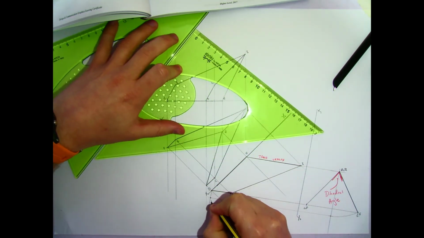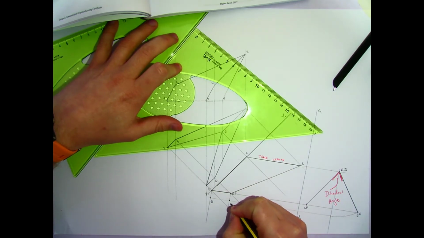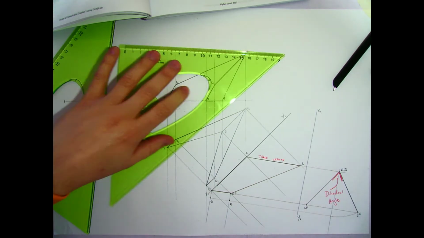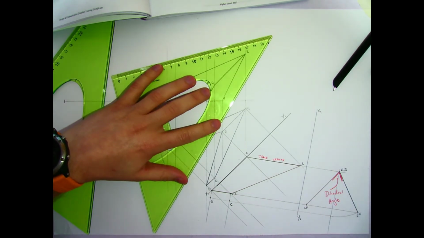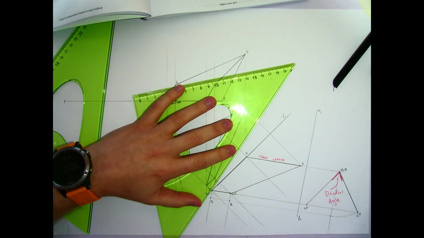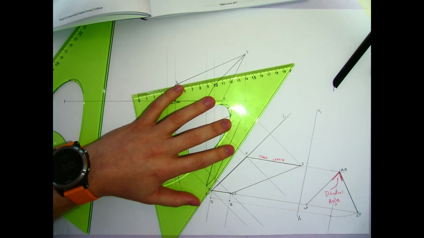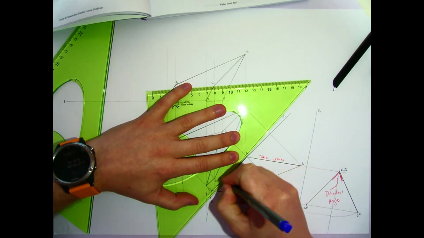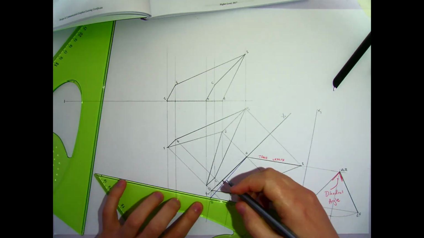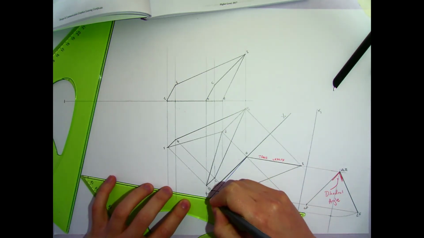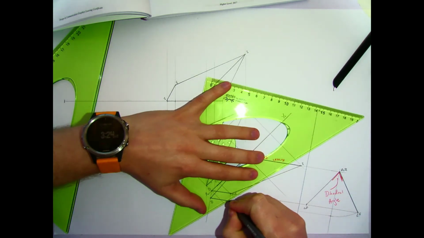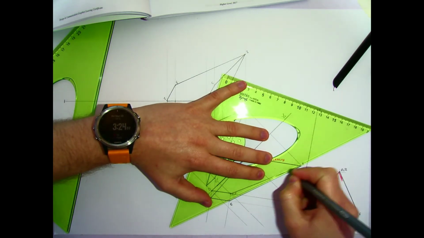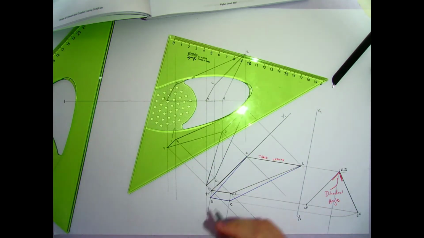So this is D, and this is C. So the true shape of this, if I join A joins to D, D joins to C, and C joins to B. So that blue area here, including the true length, is the true shape of that surface.